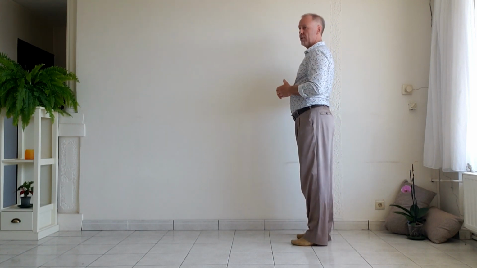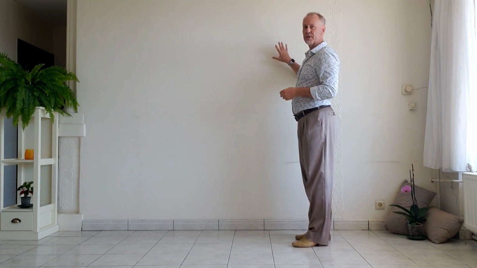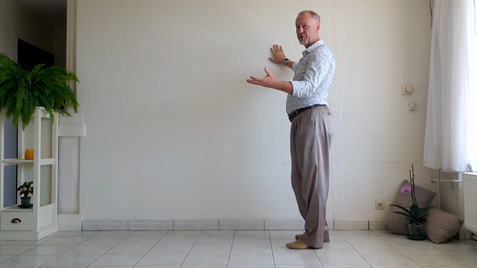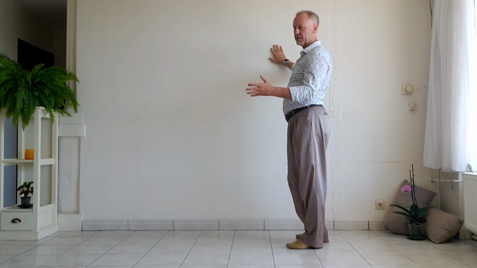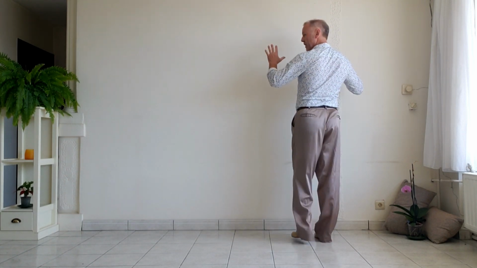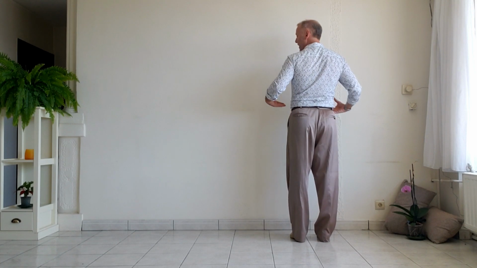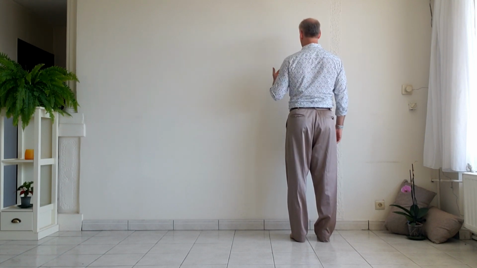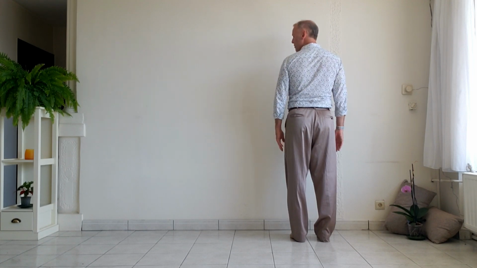Now, what do we need for that? First of all, the tool that we are going to use is our wall, which can also be a chair or a cupboard. The means don't matter, it's just a tool to use. Secondly, ourselves, and I am taking a comfortable position, straight up. My weight falls in the middle of my feet.